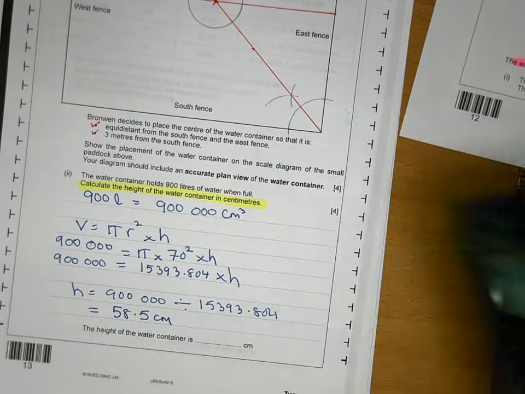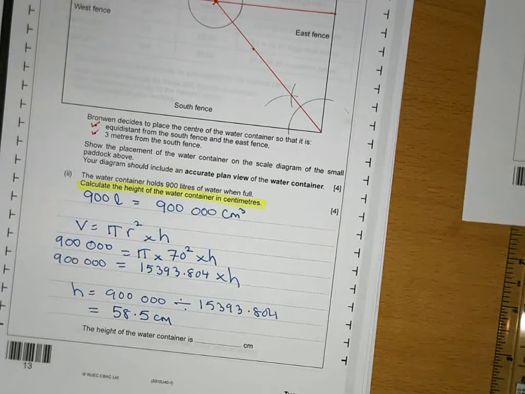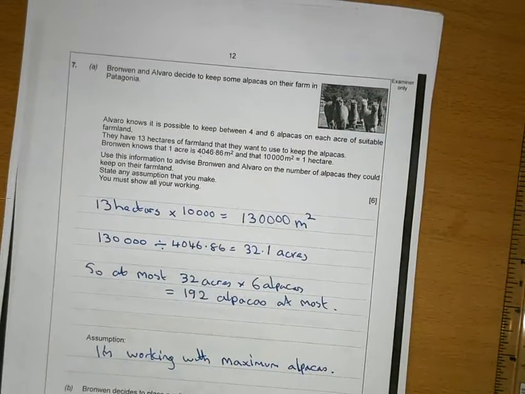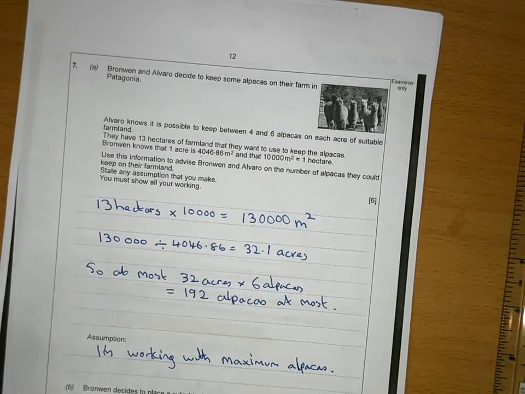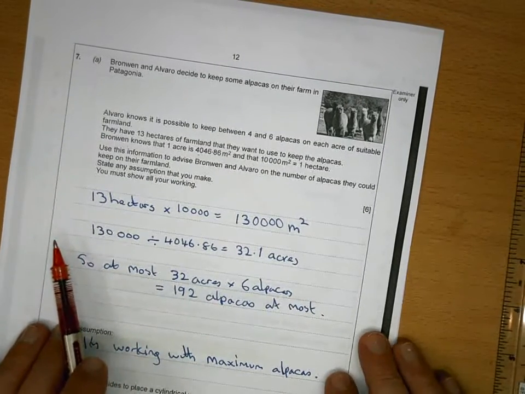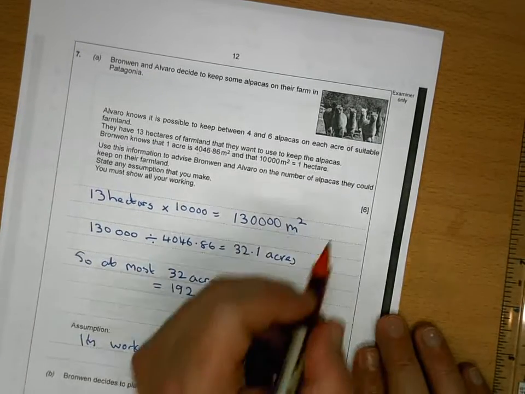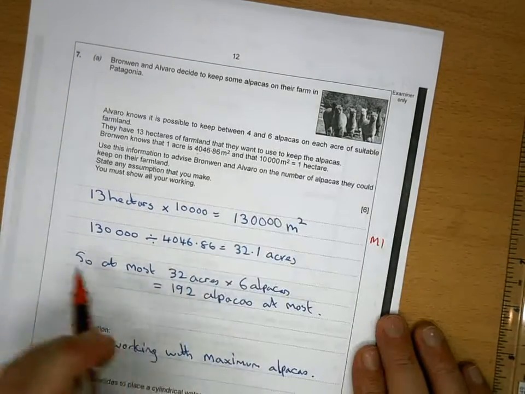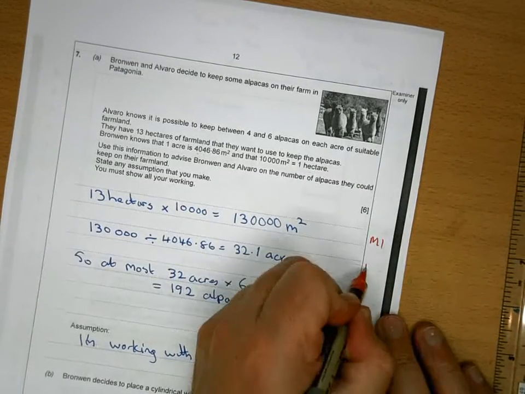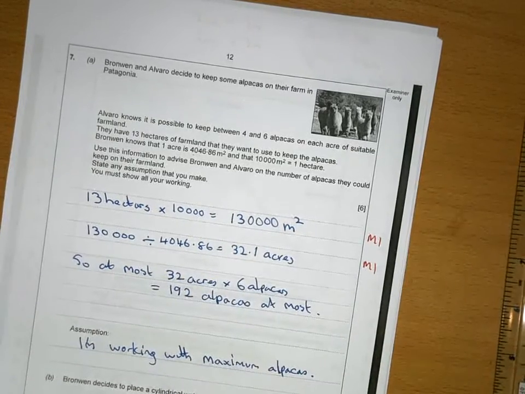So that was a monster question. If we go back to see where all the marks are awarded for question 7. First of all, we are working with the conversion to acres. So there'd be 1 mark for working out hectares into square meters, and then 1 mark for turning square meters into acres.